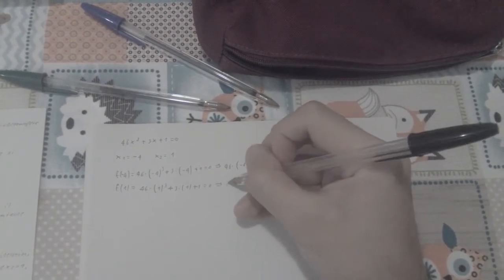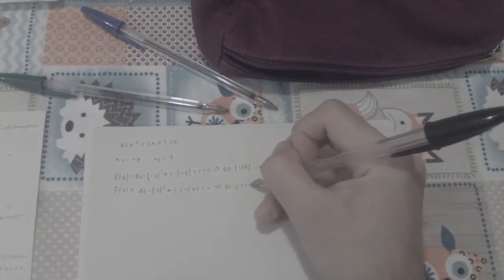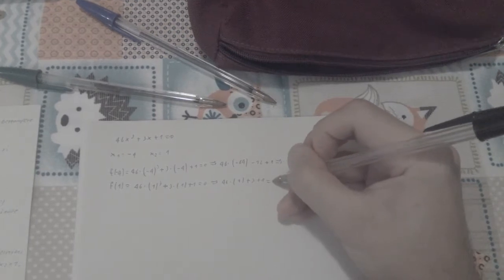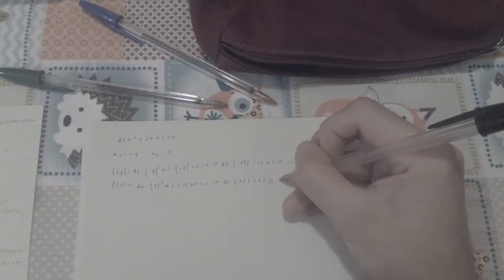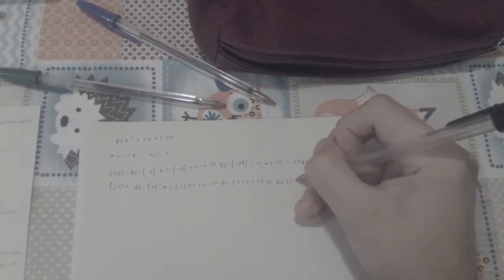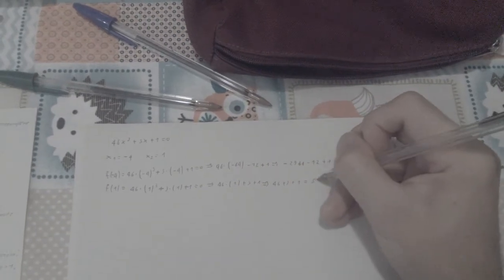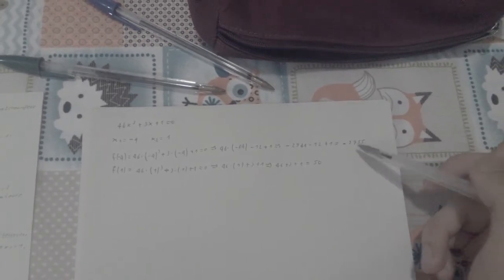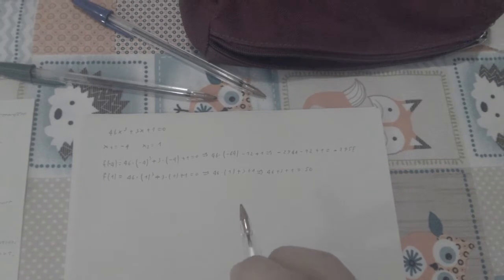So this is 46 times 1 plus 3 plus 1, which gives us 46 plus 3 plus 1, so 50. All right, so there we go. We have a positive value and a negative value, so this is precisely what we wanted.